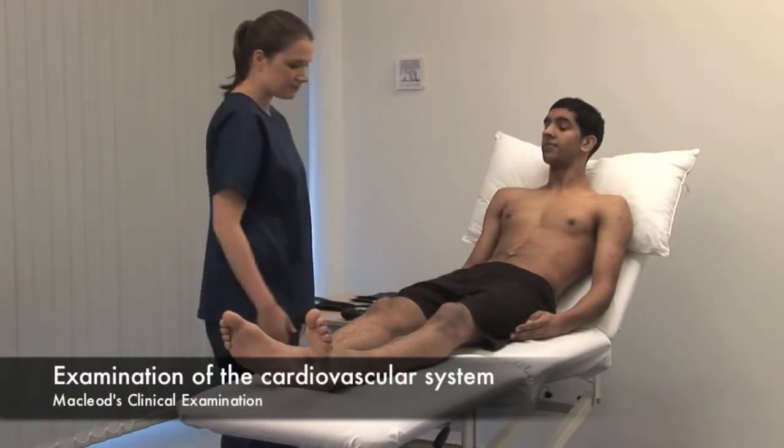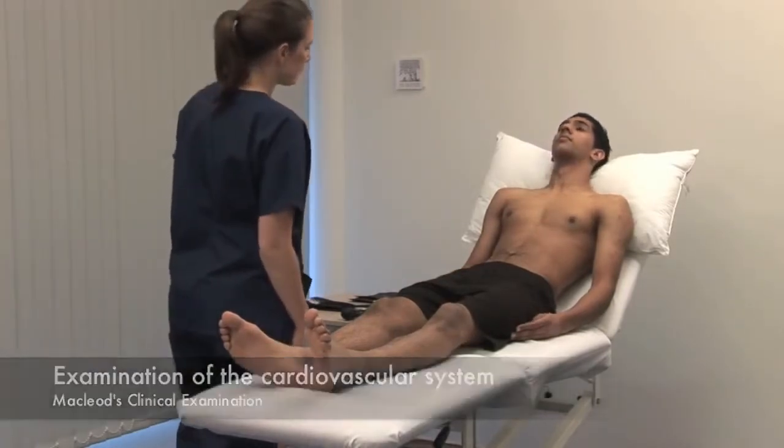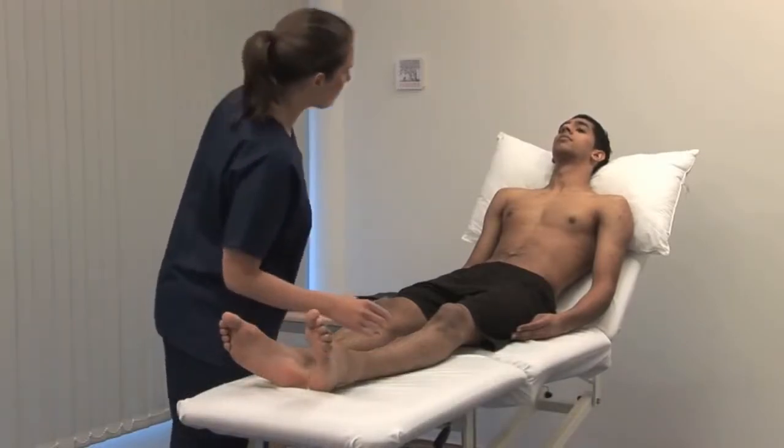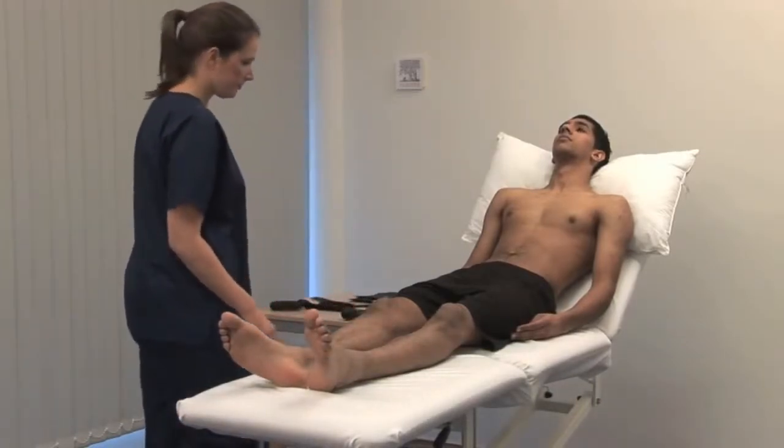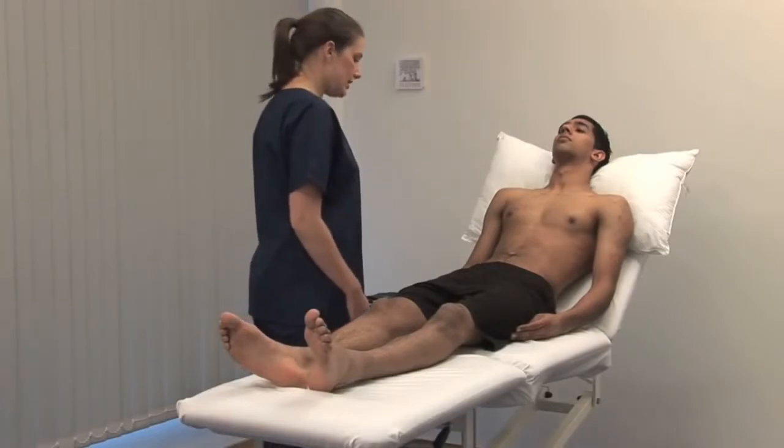On general examination, note if the patient looks unwell, breathless, cyanosed, frightened or distressed, or has any scars. Please, could I see your hands?